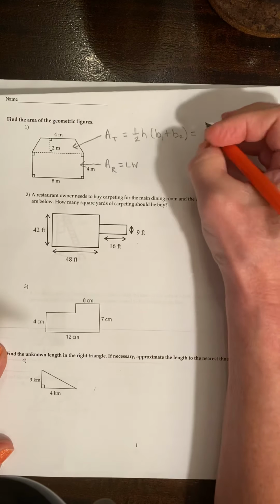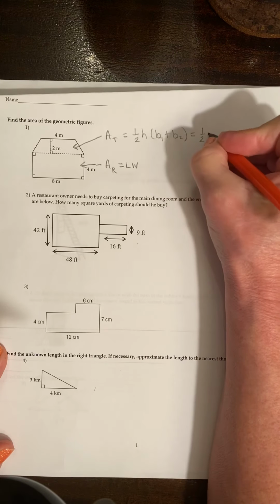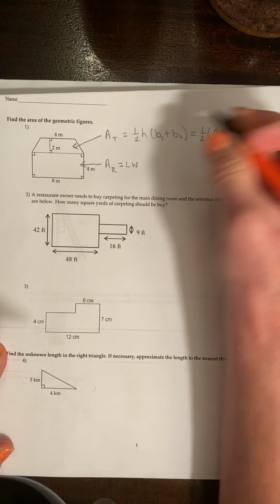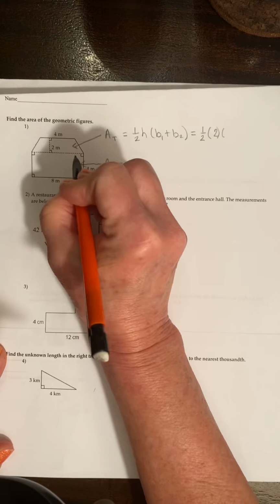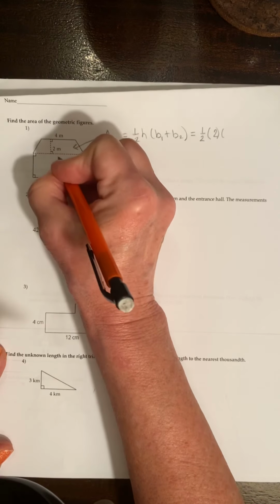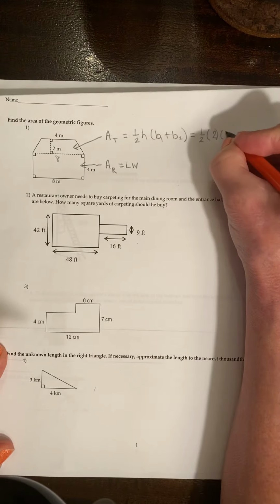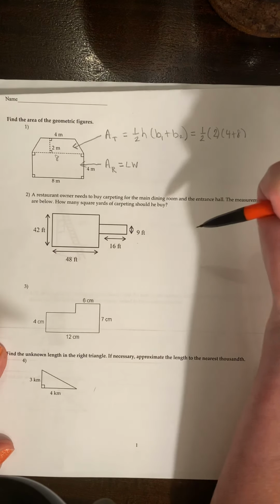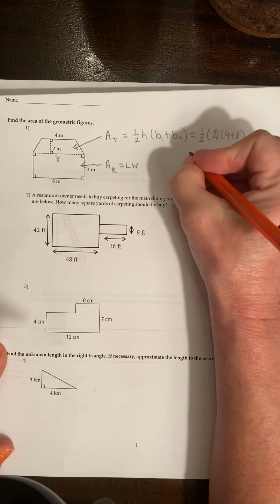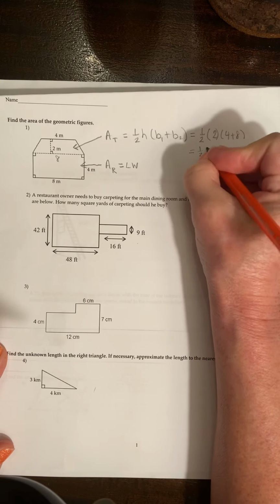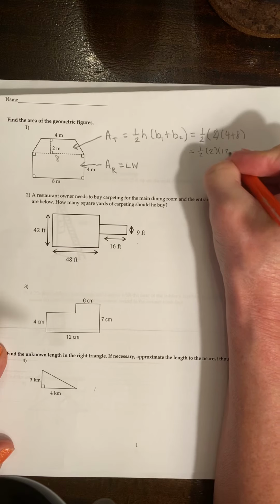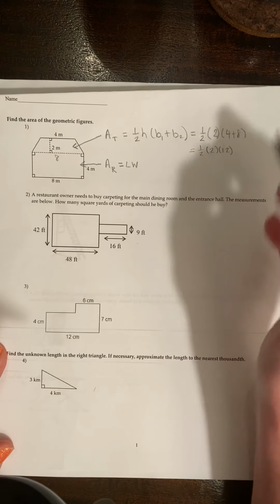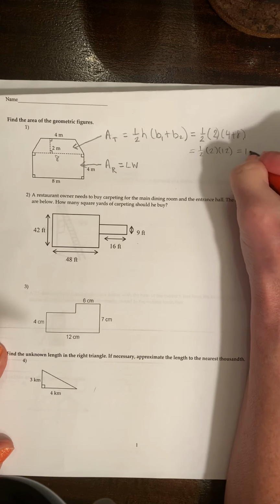Okay, so we have 1/2. If you want to change that to 0.5, that's fine. The height is 2. And this base right here is 8. So that would be 8, and that would be 4. So we'll add the two bases together. And using our order of operations, we'll do this first. So we have 1/2 times 2 times 12, and just multiply from left to right. Half of 2 is 1. 1 times 12 is 12.